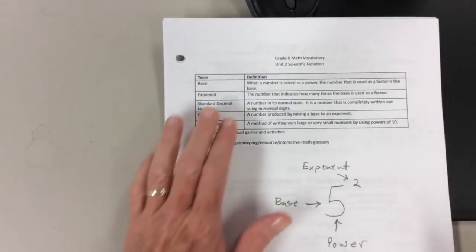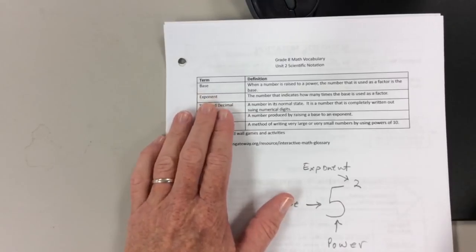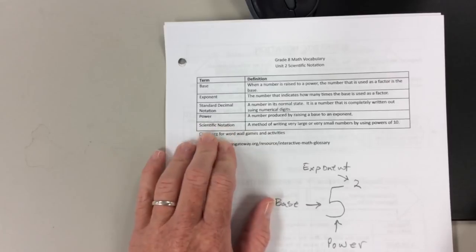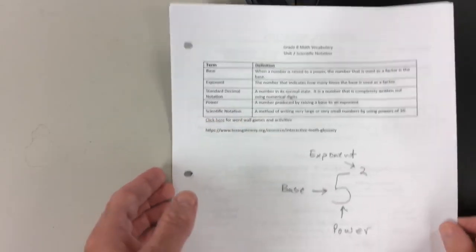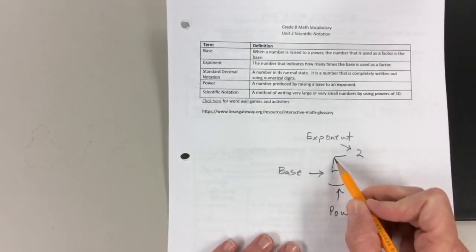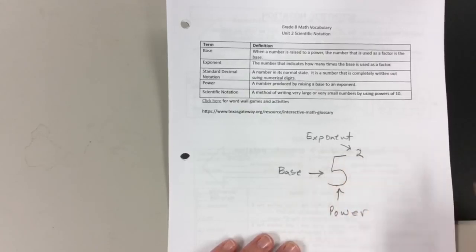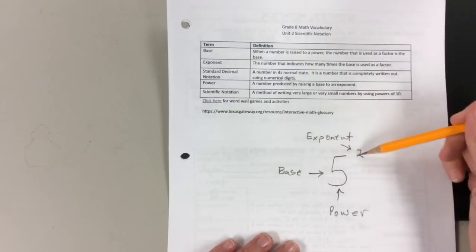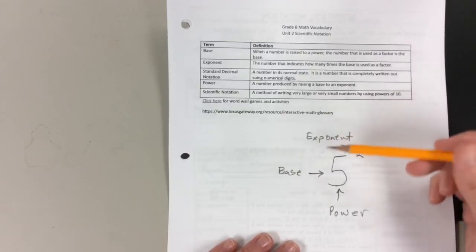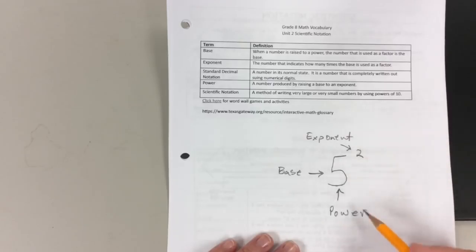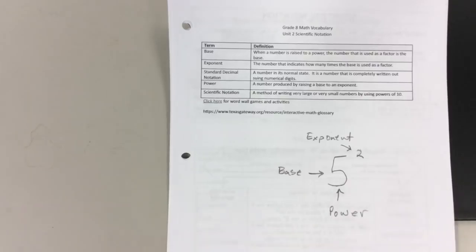Here's your vocabulary. You have the base, exponent, standard decimal notation, power, and scientific notation. Please add this to your packet. 5 squared. This, the squared, is your exponent. The base is the 5. And this is your power.